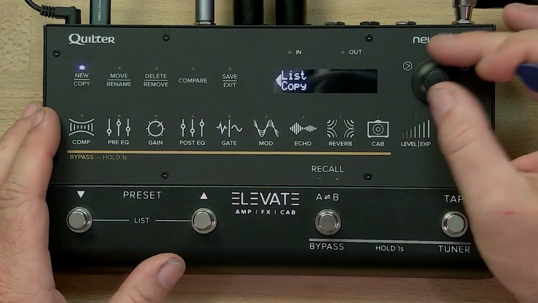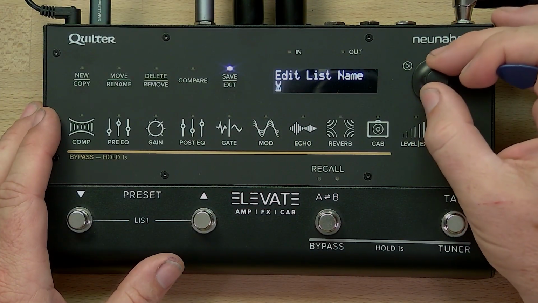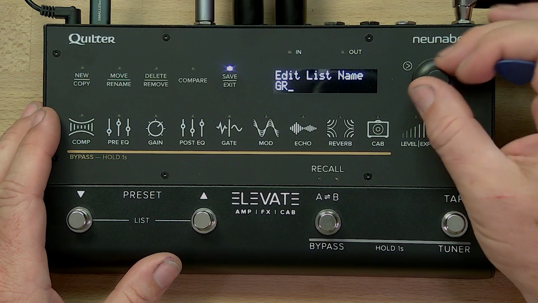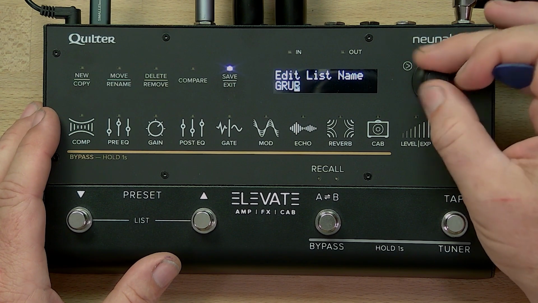Let's make ourselves a list. So new list, and we'll go there, and we'll just call this one grungy because most of them on there are grungy, so why not? And then we're going to intentionally effect some changes here in these presets, and that's kind of intentional.